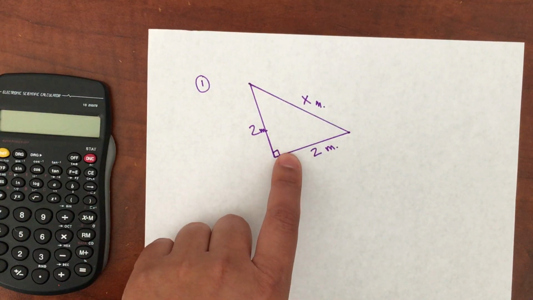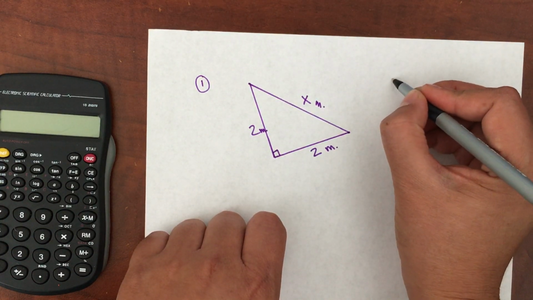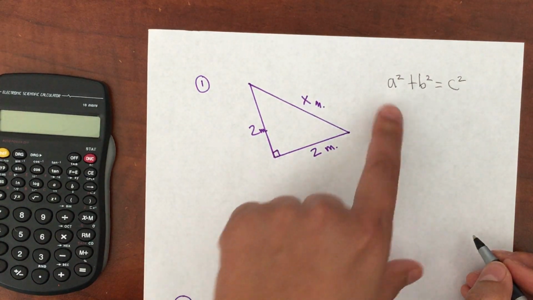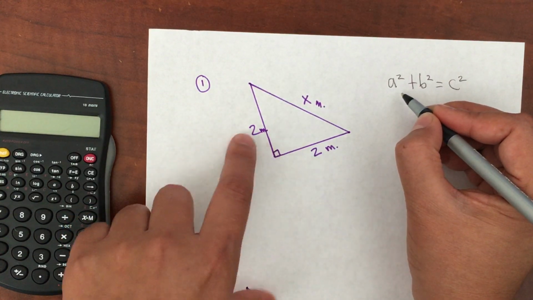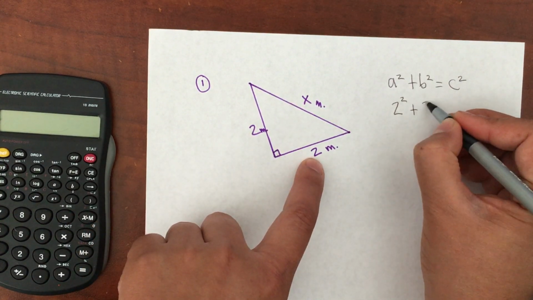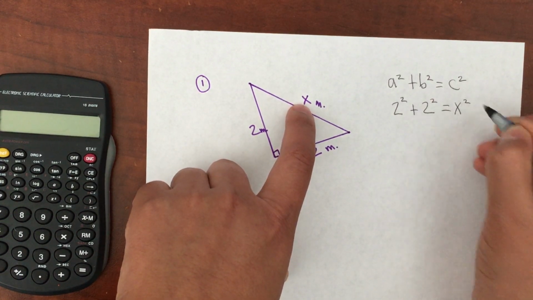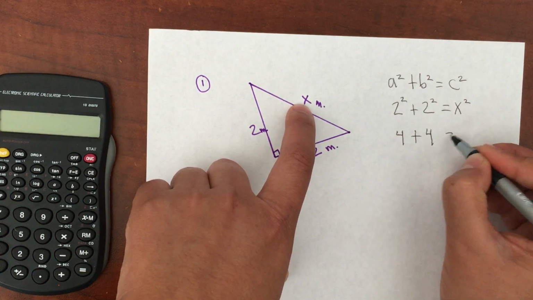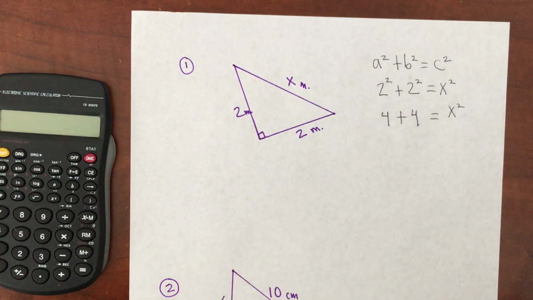So we're going to start by putting the formula. The Pythagorean theorem is A squared plus B squared equals C squared. And so A refers to one of the two sides forming the 90 degree angle. So in this case, it's going to be 2 squared plus 2 squared equals C squared, which will be X squared. And so 2 squared is 2 times 2 is 4. 2 times 2 is 4. And X squared, we can't do anything, so we're just going to leave it like that.